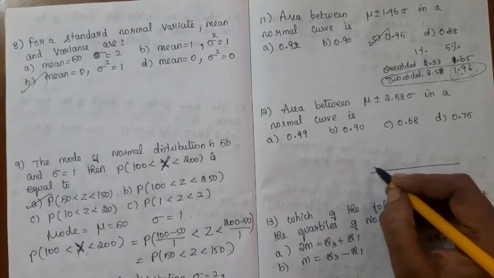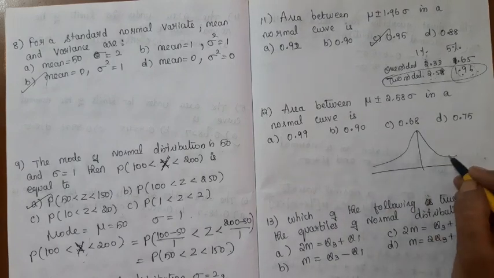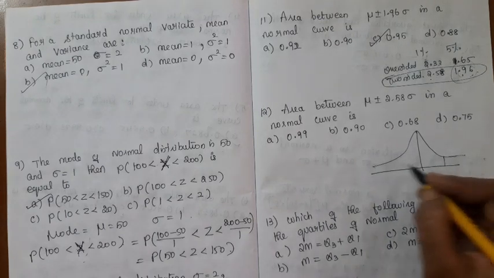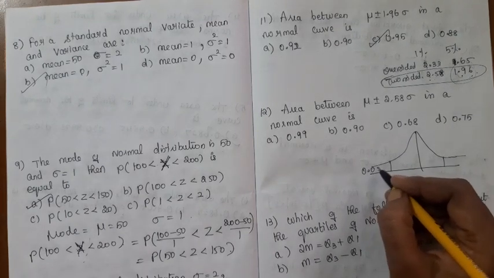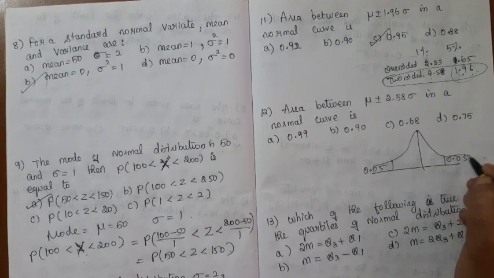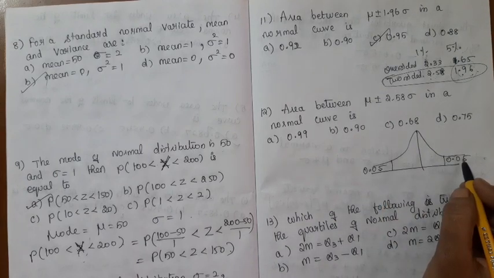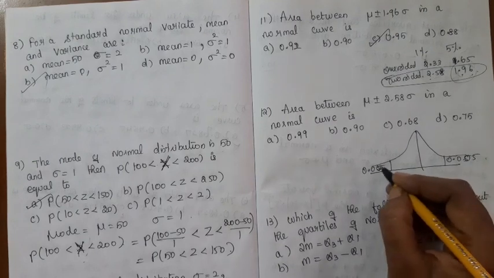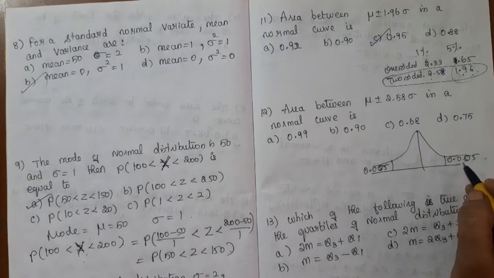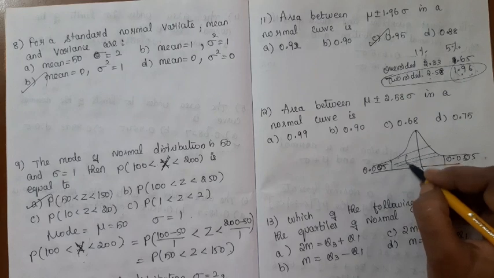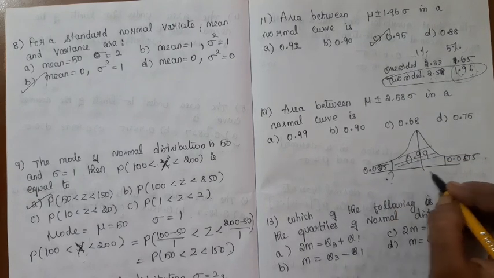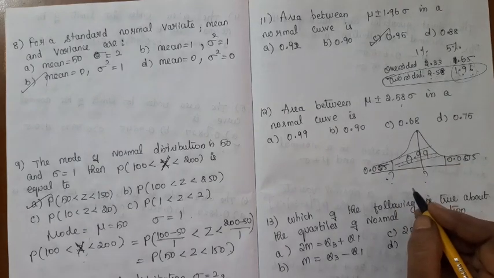You understand this point? See, you leave 0.01 by adding these two areas. 0.005 plus 0.005 is 0.01. So the remaining area is 0.99. So here you have the ordinate 2.58 sigma, right?